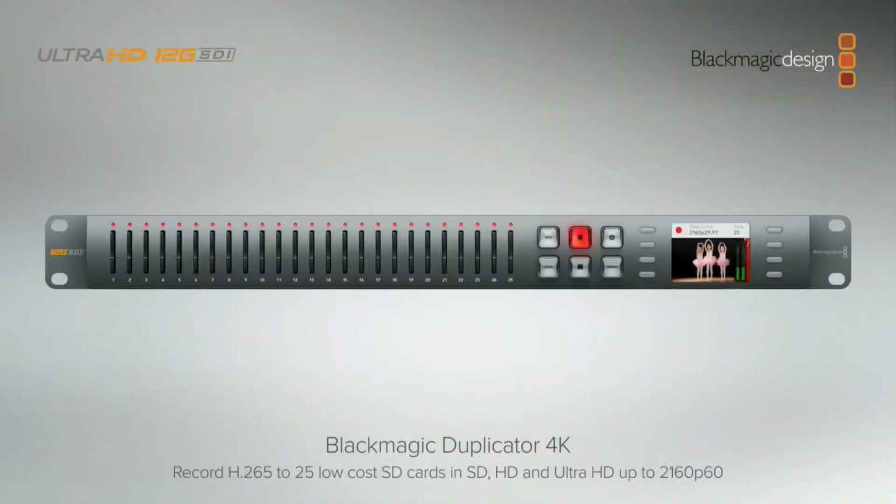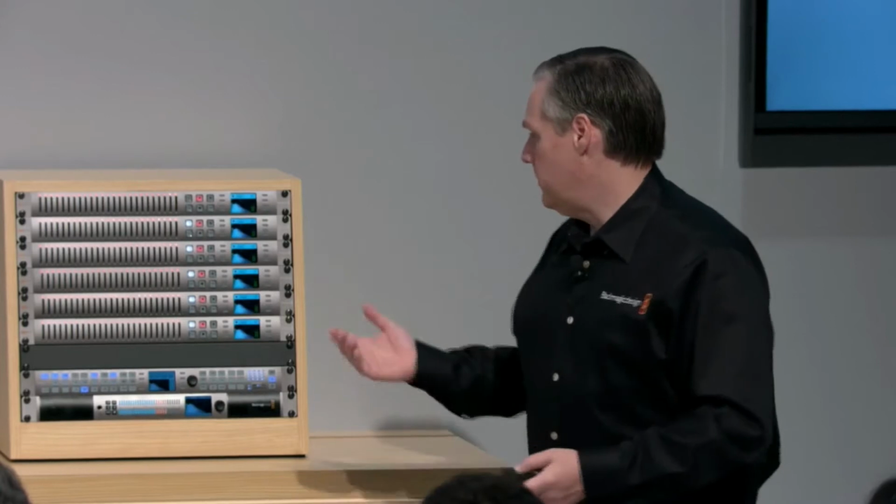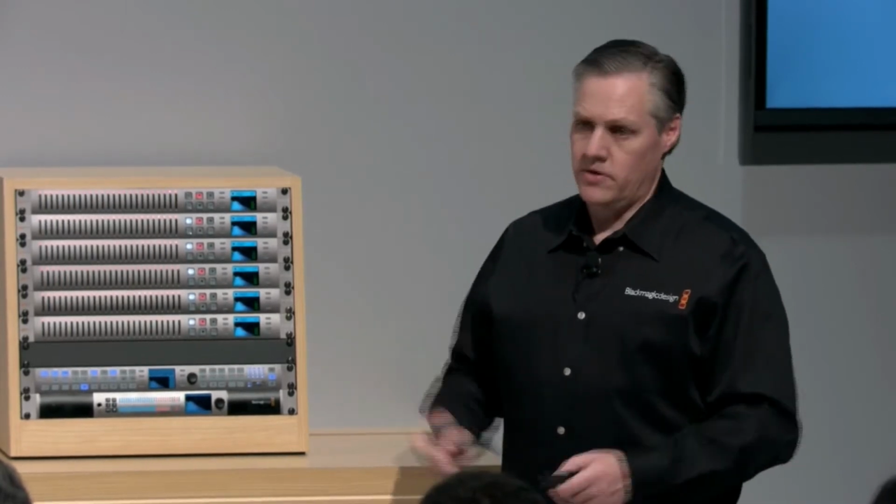It's got some control panel buttons on the front and then you just plug the cards in. You pretty much just hit record. It's a 12G SDI device, so it handles all frame rates up to Ultra HD 60p. The compression format is H.265, which is designed for Ultra HD, so the data files are not that much bigger than HD files are.